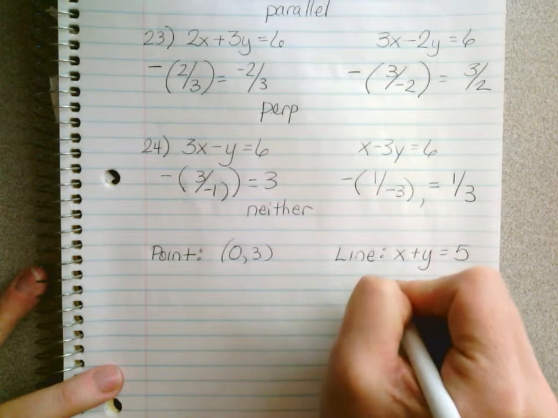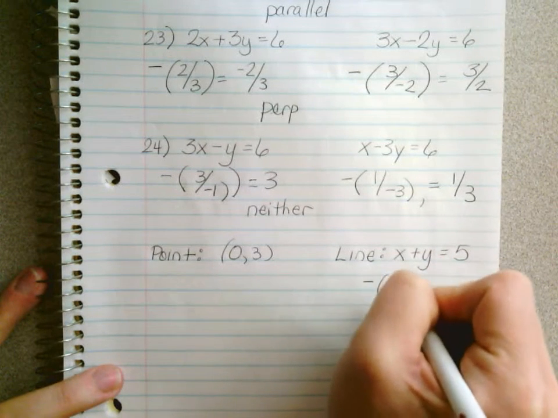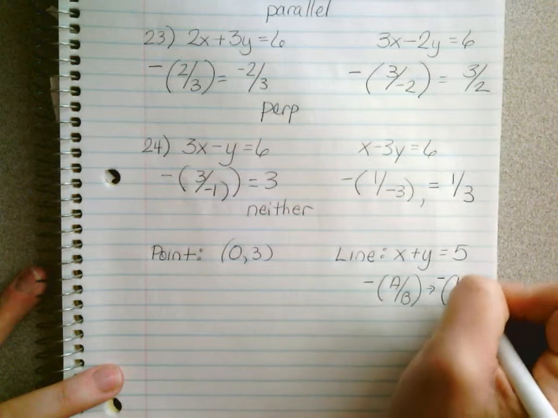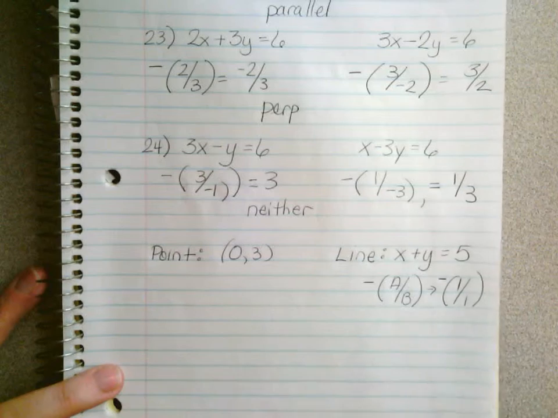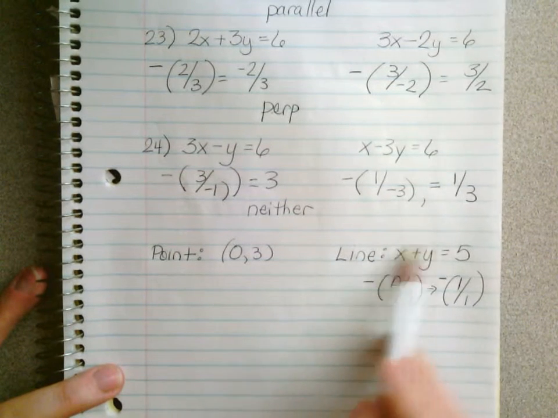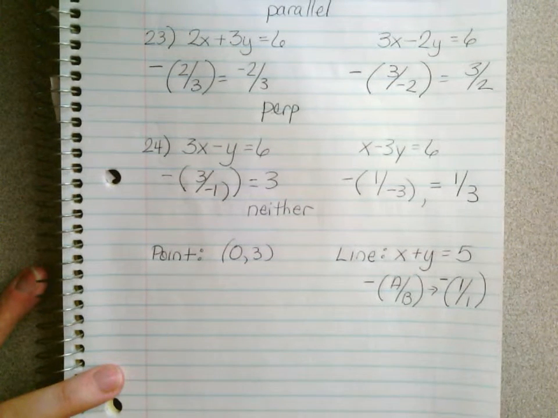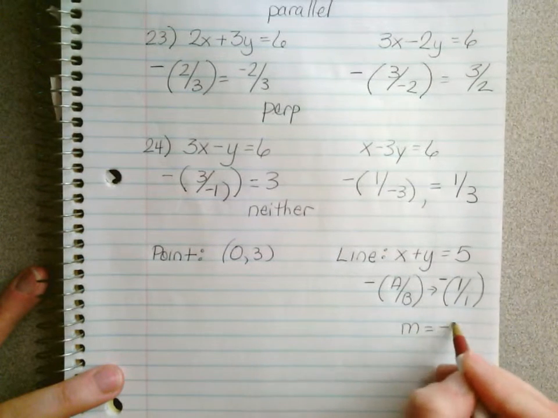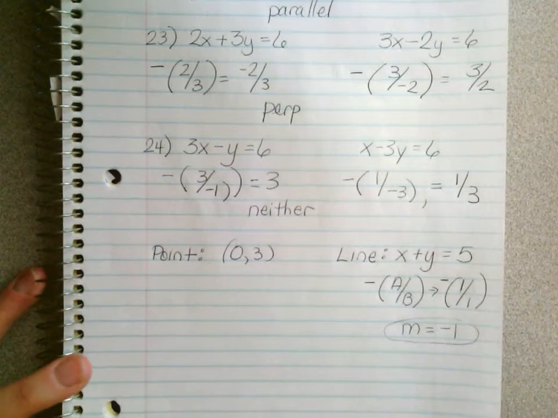I'm just going to say opposite of A divided by B. Opposite of 1 divided by 1. So would you guys agree with me that the slope of this line is negative 1? Yes or no? Okay.